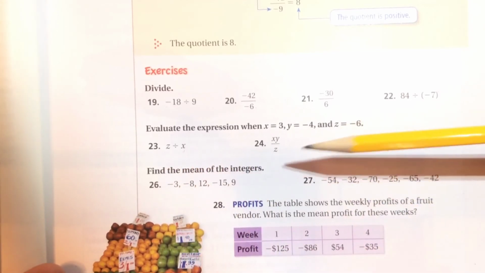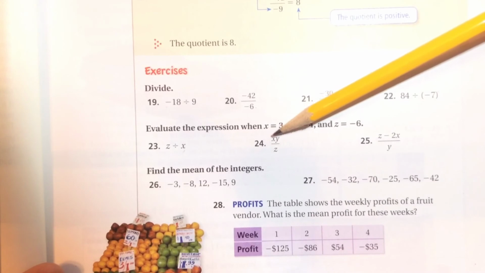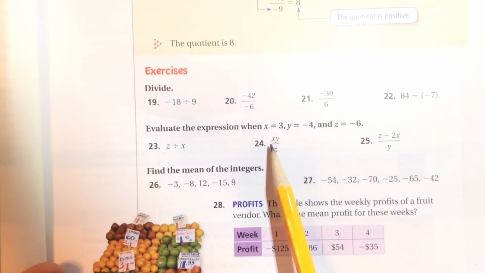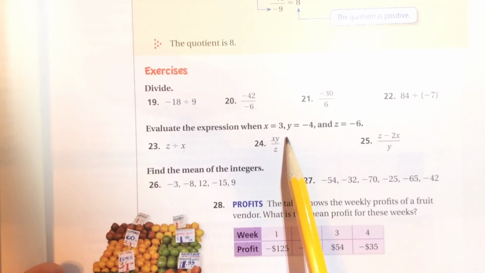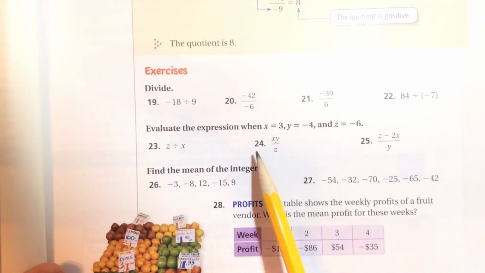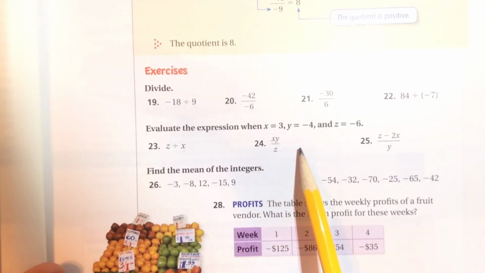For 24, this would become, instead of x times y on the top, 3 times negative 4 on the top with a negative 6 on the bottom. You would do the top first, 3 times negative 4 to get negative 12, and negative 12 divided by negative 6 is going to give you a positive 2. So the answer to number 24 is positive 2.